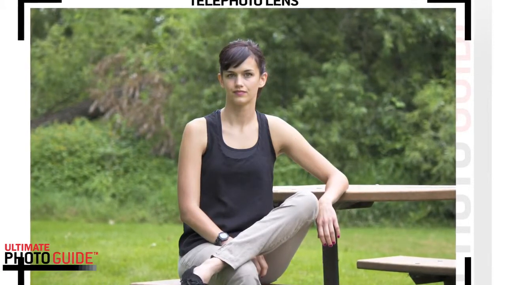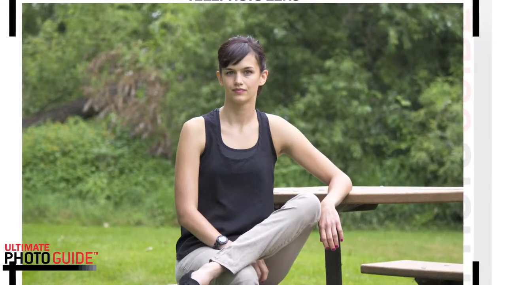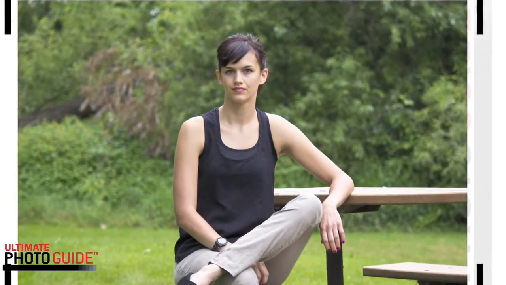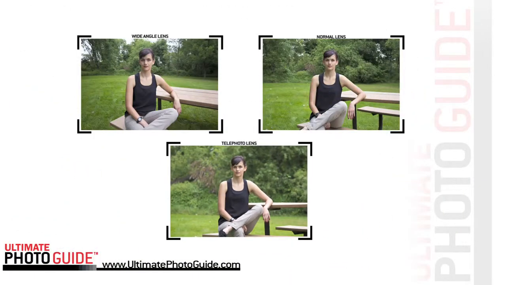This is a medium telephoto on the zoom range. She looks great. This is a really good lens to do portrait and fashion work with. Anything to do with people is always good in telephoto. And again, compare and contrast. Every one of these lenses has their purpose, both from a creative and a practical standpoint.